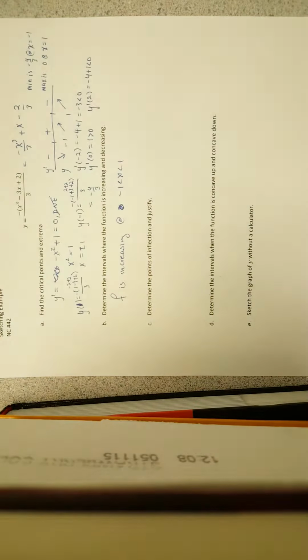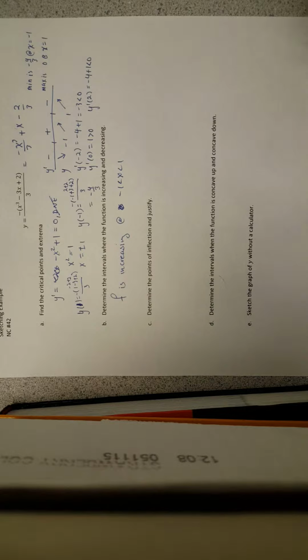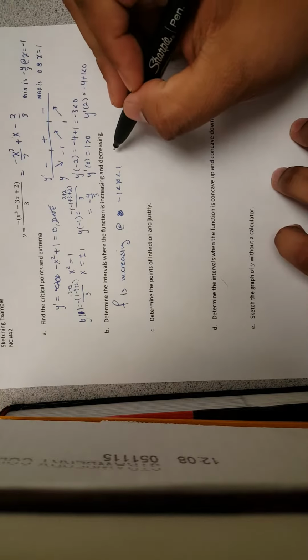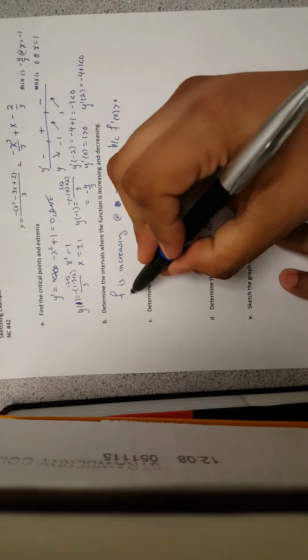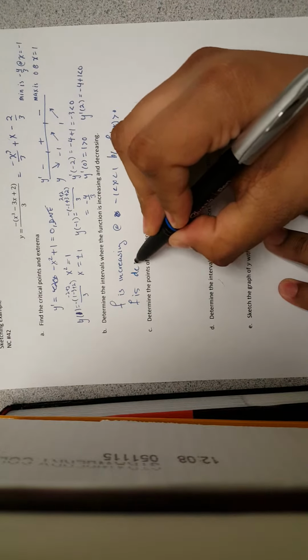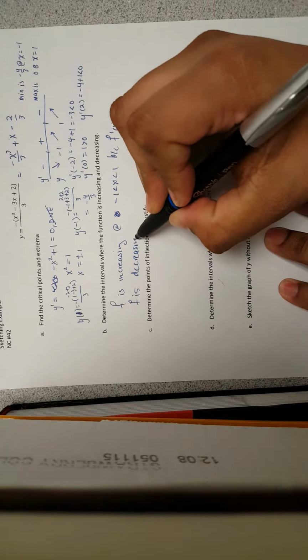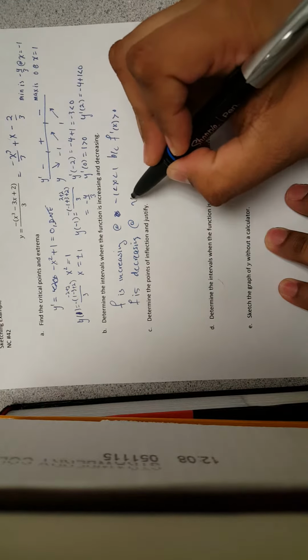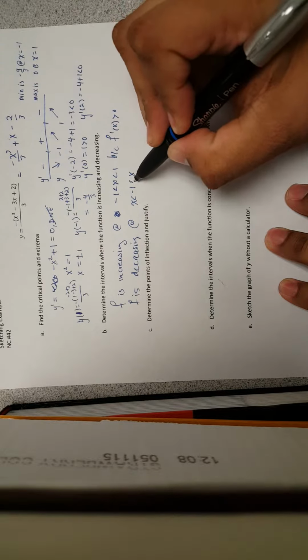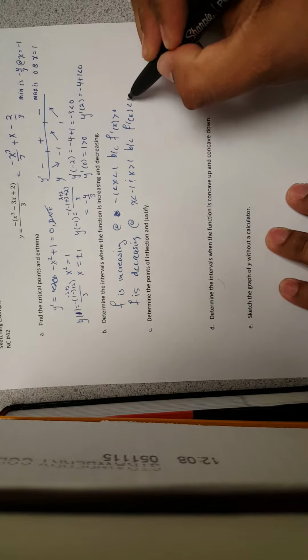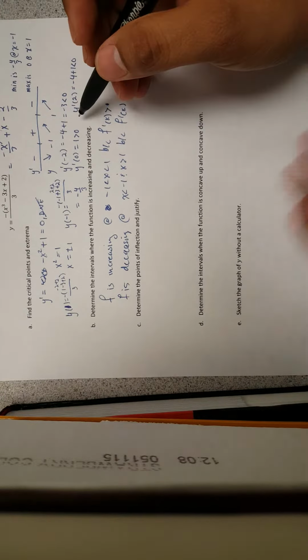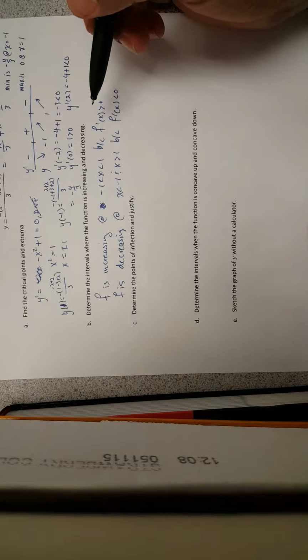Okay, let me turn the light on real quick. Okay, and the reason being is because f prime of x is greater than 0. Okay, f is decreasing when x is less than negative 1 and when x is greater than 1 because f prime of x is less than 0.